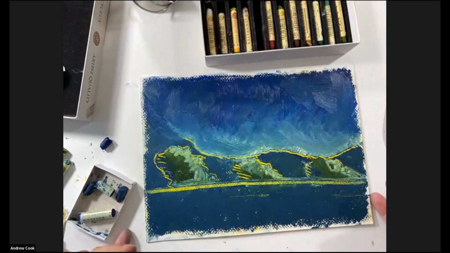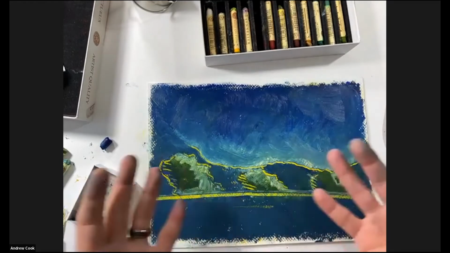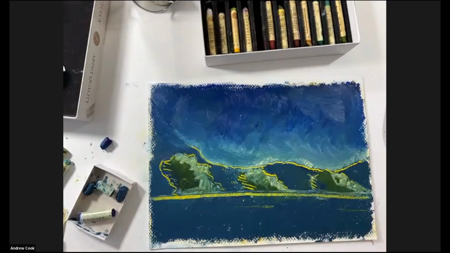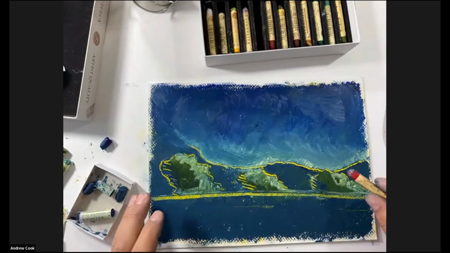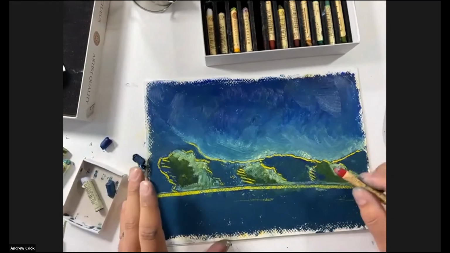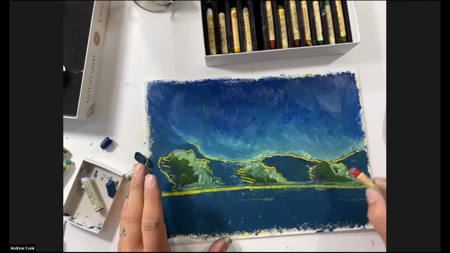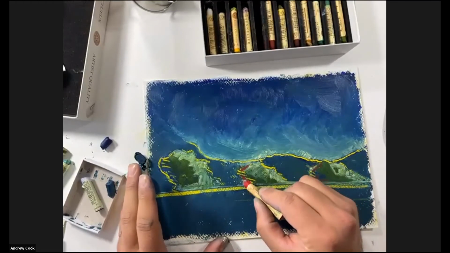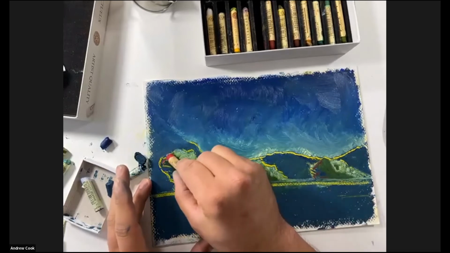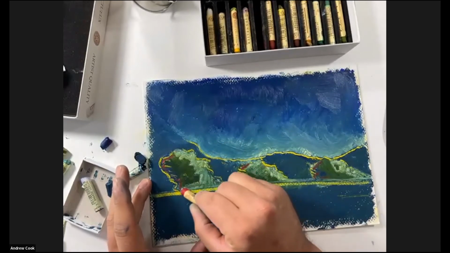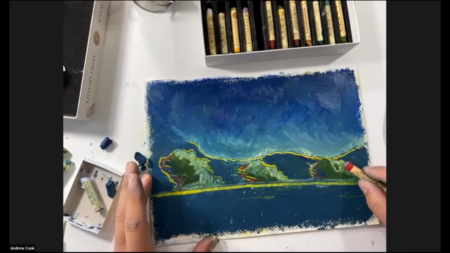So those 4 colors give us essentially a finished painting. I could stop right now and I'd be very happy with what we have. But I could add in a little detail just to give us hints of color. That's just going to help differentiate a few things.